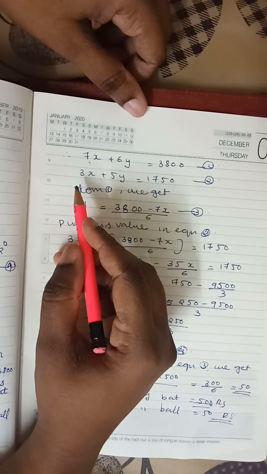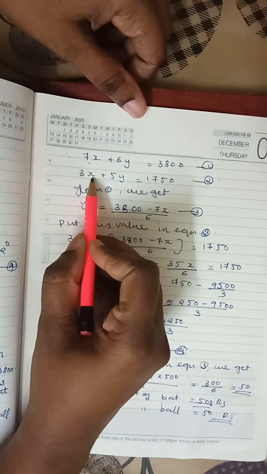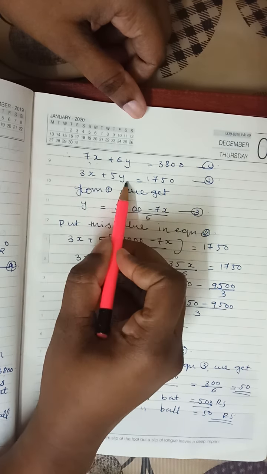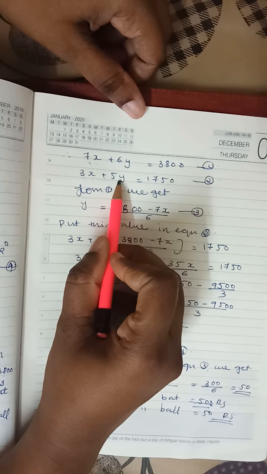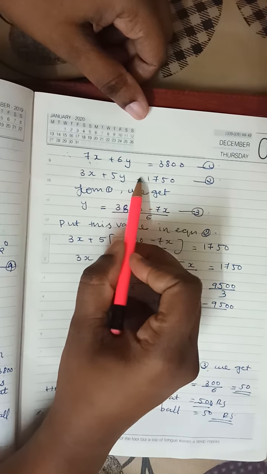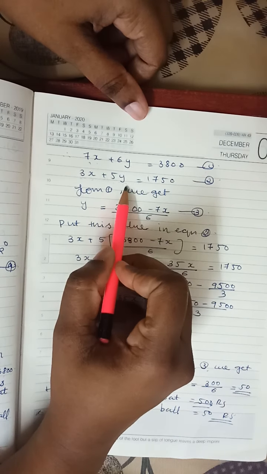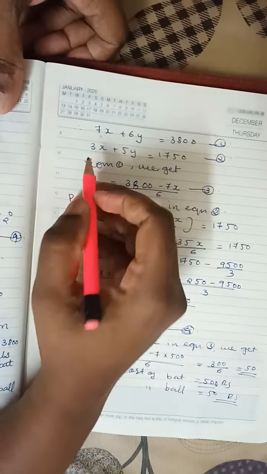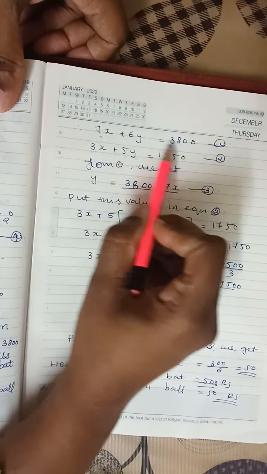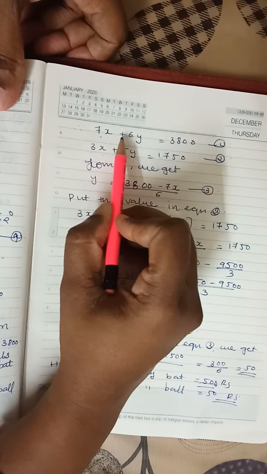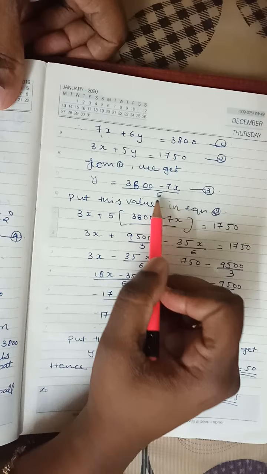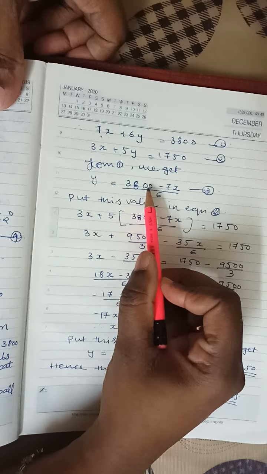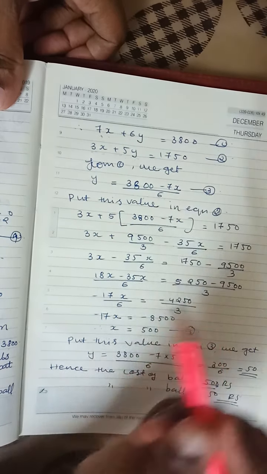Next, in the second part of the question, 3 bats, that is 3 into x, plus 5 balls, 5 into y, because these are the costs of one bat and one ball. So we are multiplying with the number of bats and balls, and the sum should be equal to 1750. From these two equations we can find x and y just like the previous questions. So from one we can find y. y is equal to 3800 minus 7x divided by 6. Substituting this value of y in equation number 2, 3x plus 5 into 3800 minus 7x divided by 6 is equal to 1750.